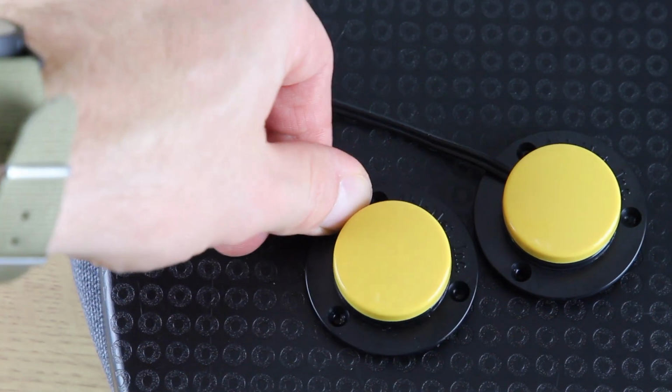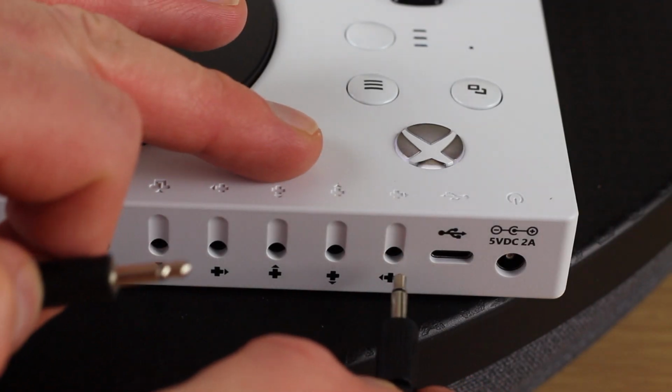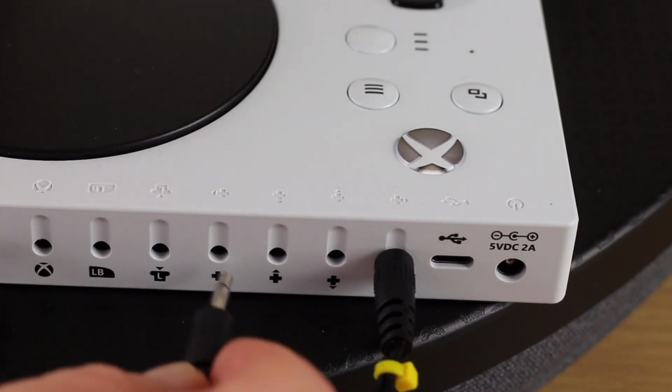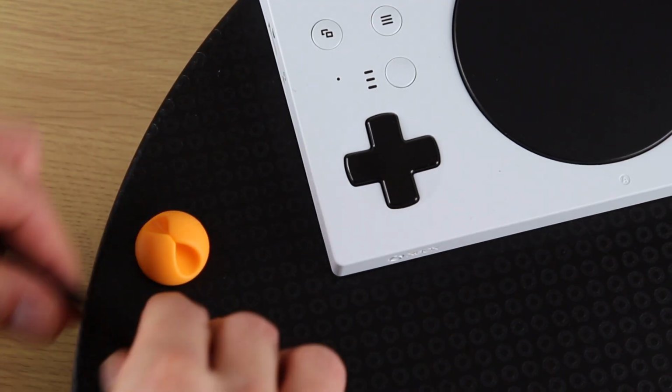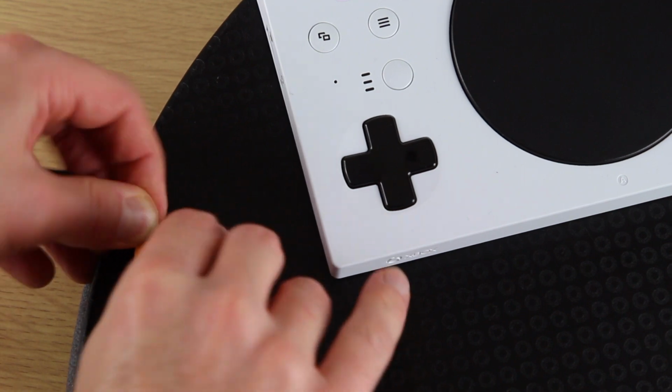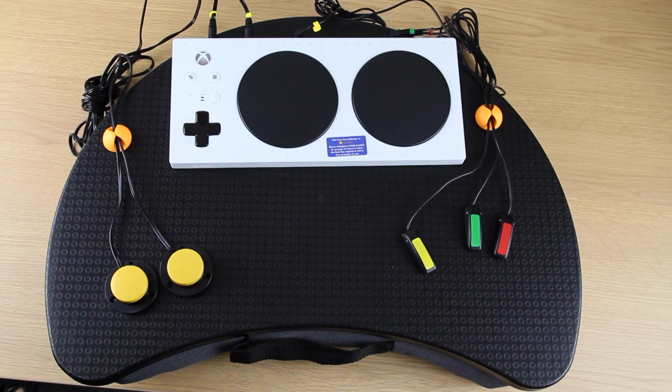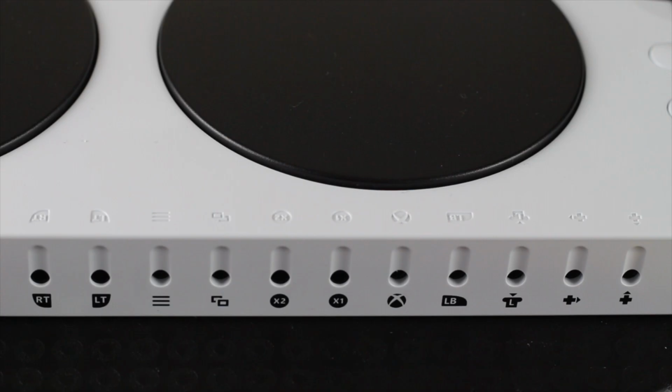We are going to use the example of remapping left and right directions on the D-pad to left and right on the left joystick. While most button functions have corresponding switch inputs on the adaptive controller, joystick directions need to be mapped using the Xbox Accessories app to create a customized profile.